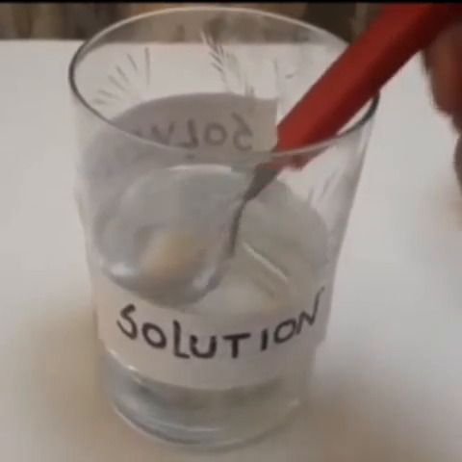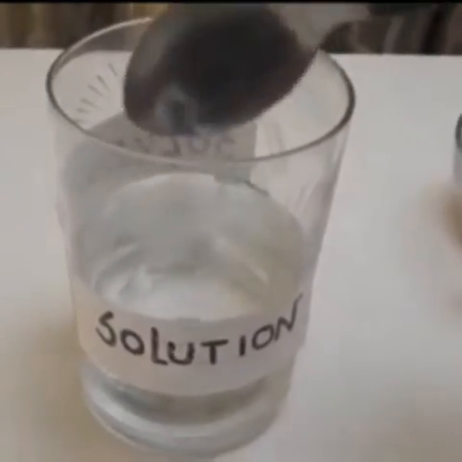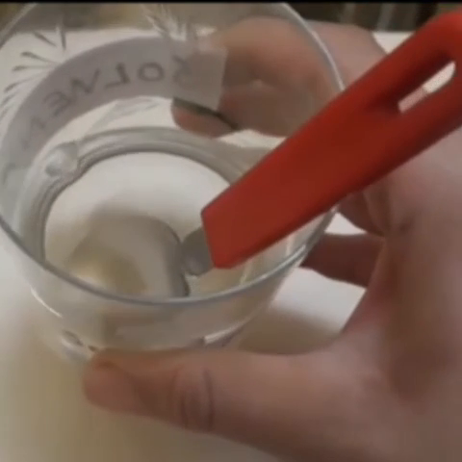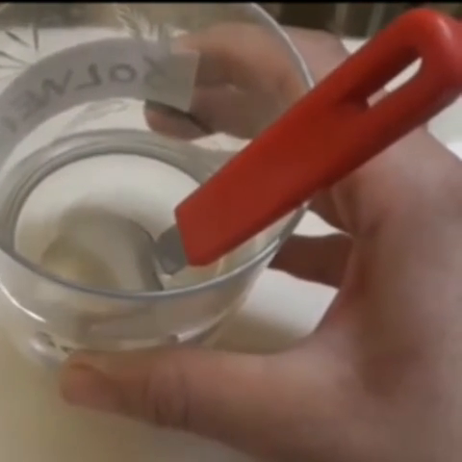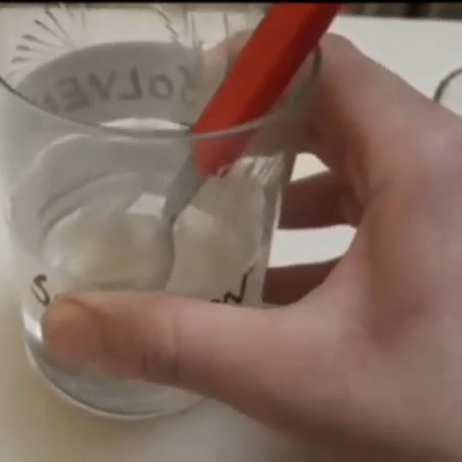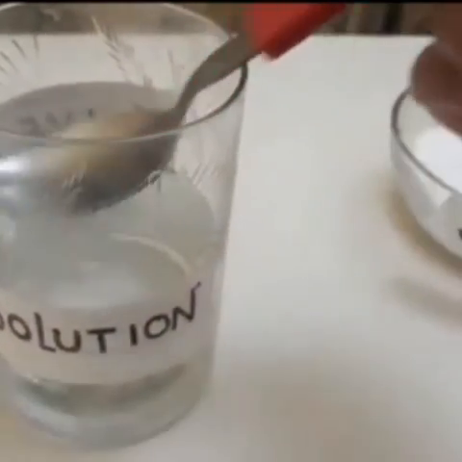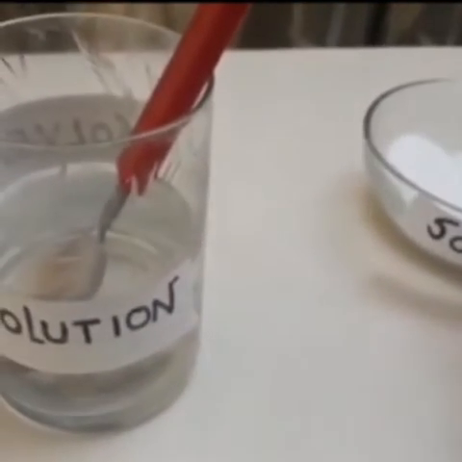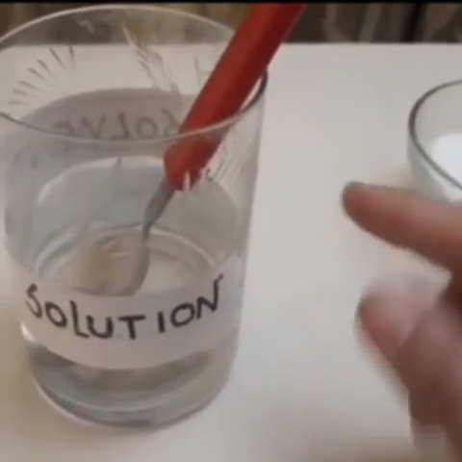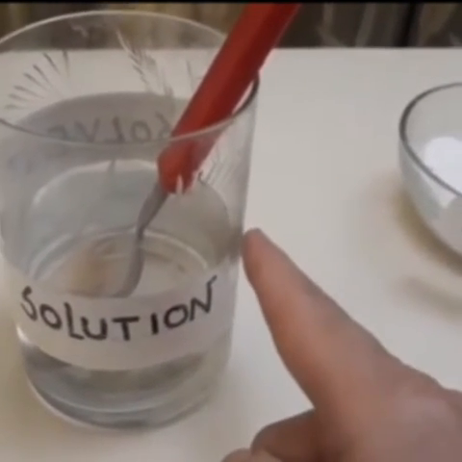After mixing, if we observe the solution, we see that there is no sugar in it, which means that sugar disappeared. There are no sugar particles in the water. So where did the sugar go? The molecules in the sugar occupied the spaces between the molecules of water.